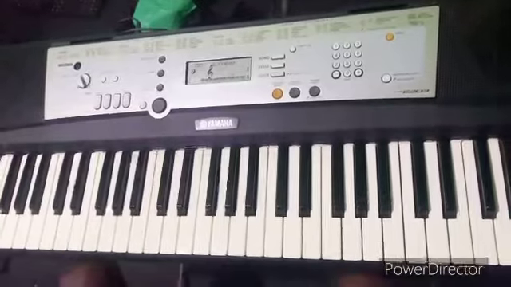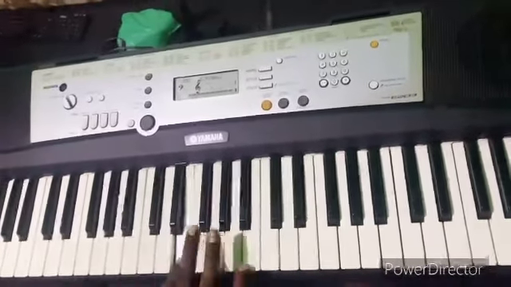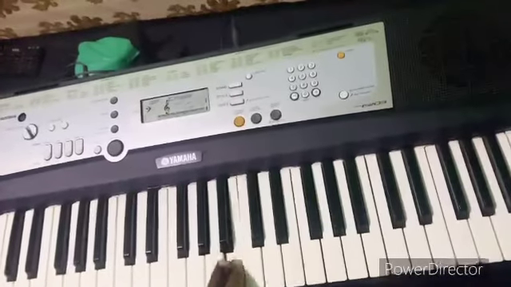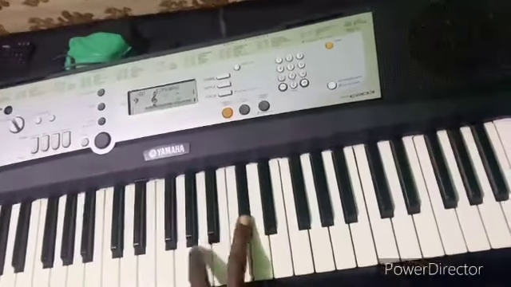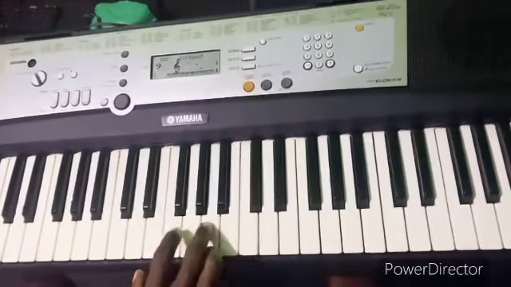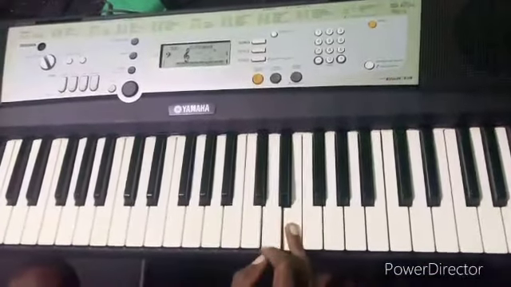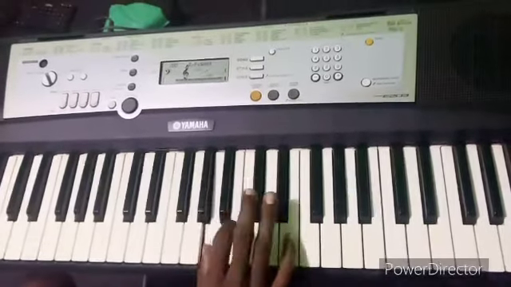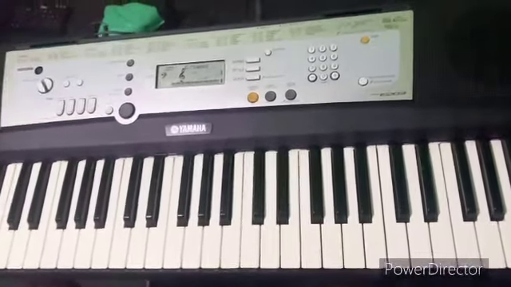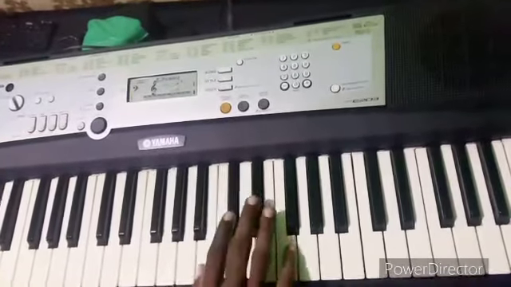If I'm to play the solfa notation in the key of E, I will just use do re mi fa sol la ti do. Yes, and that is do re mi fa sol la ti do. Yes, applying the same concept in the key of what? F sharp. Do re mi fa sol la ti do.